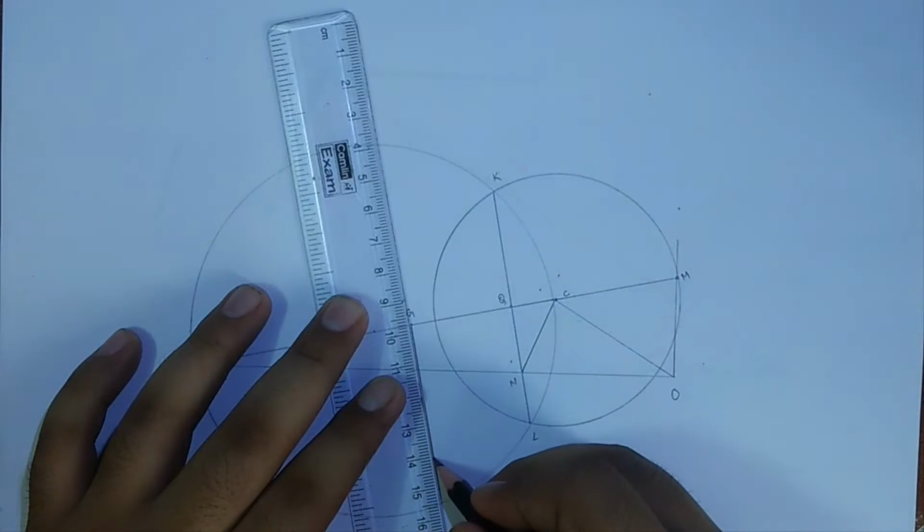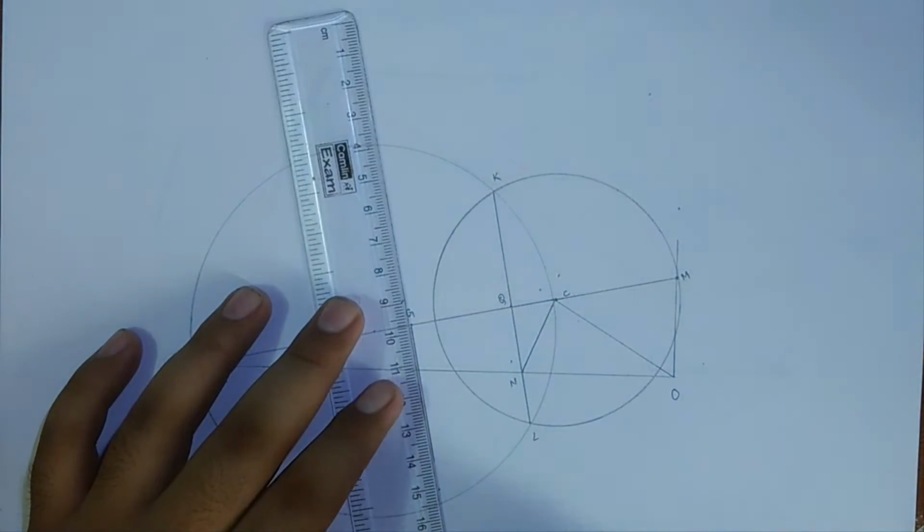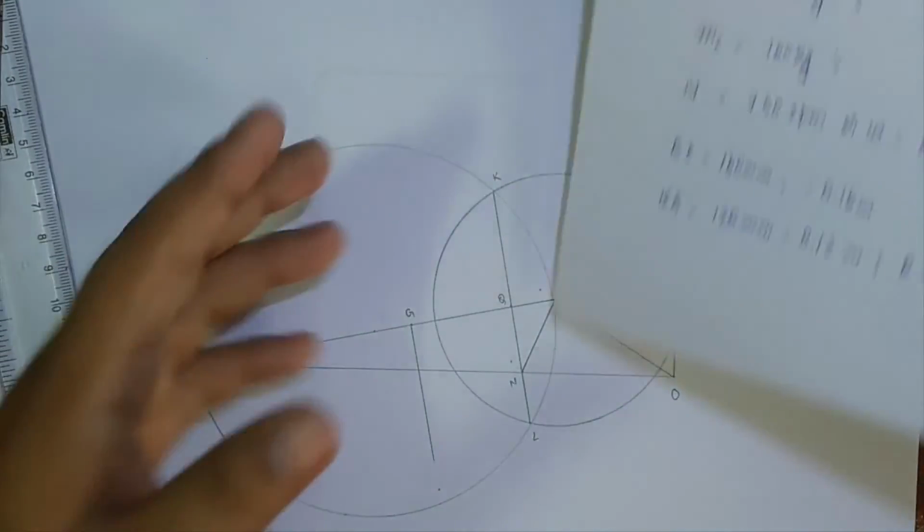The length of this perpendicular will be equal to the radius of gyration, kG, which is 3.6 cm.